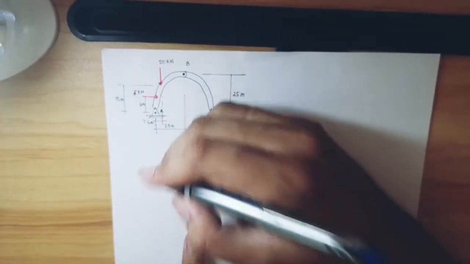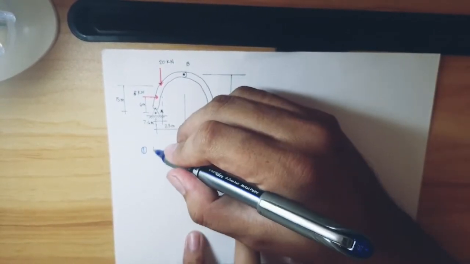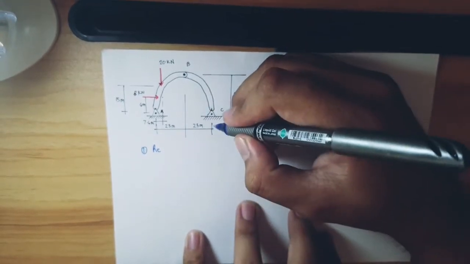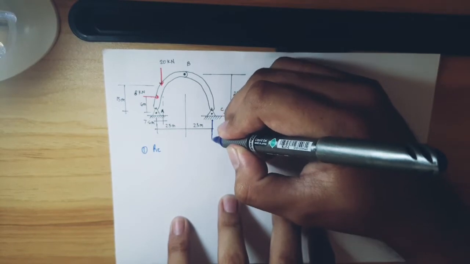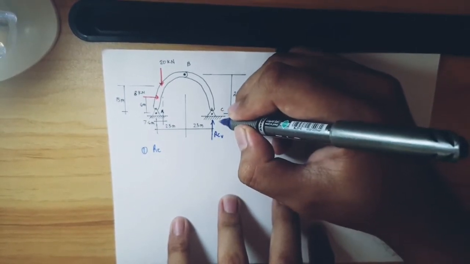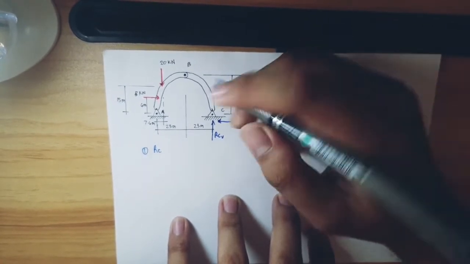So, for number 1, unknown ang reaction at C. So, for us to compute RC, kinahanglan na to makuha ang components, which is RC vertical and RC horizontal.